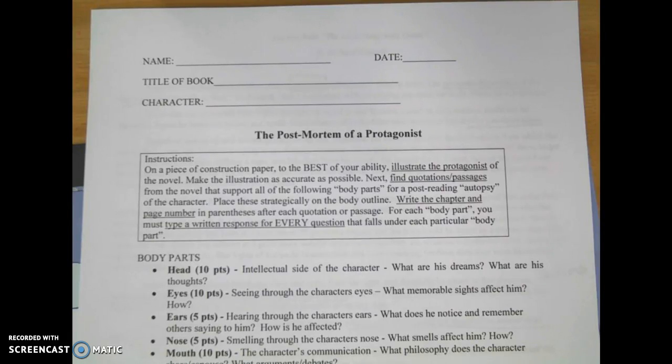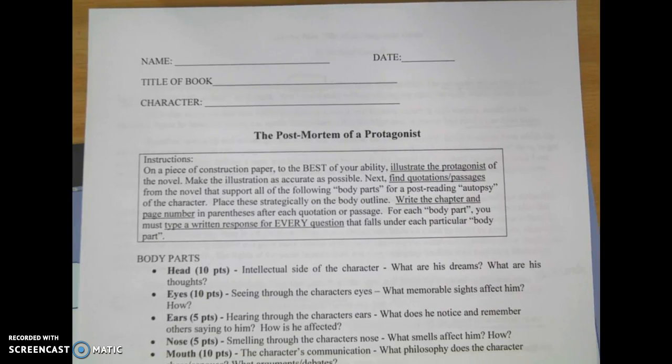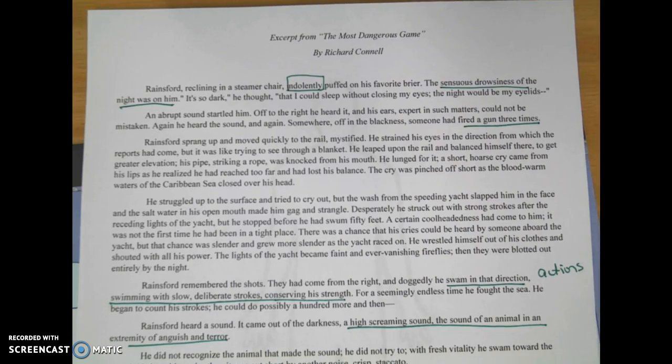Hello. Today I'll be showing you how to conduct a post-mortem of a protagonist. We'll be focusing on TEKS 5, Learning Target 4: I can analyze how a character's thoughts, actions, reactions, speech, and effect on other characters increase my understanding of the complexity of a character. We'll begin by looking at an excerpt from The Most Dangerous Game by Richard Connell.